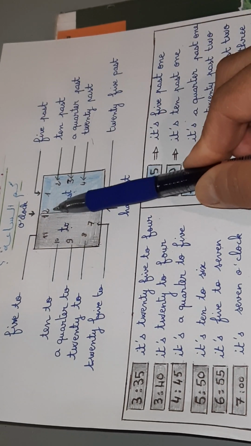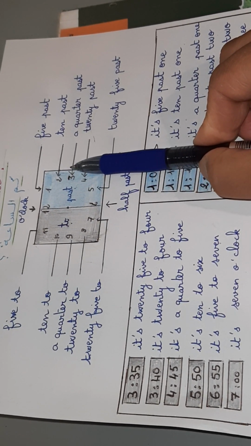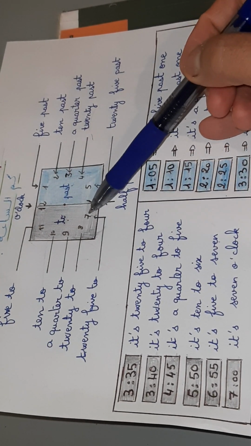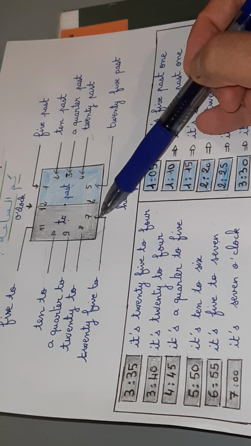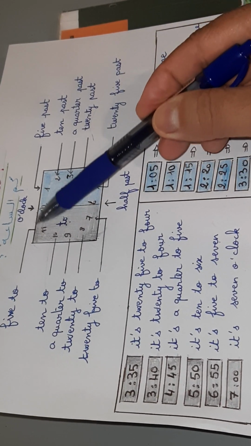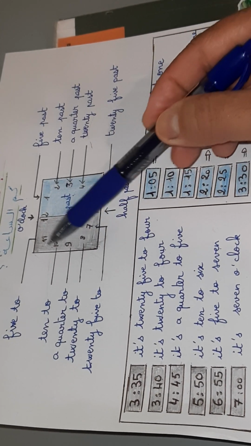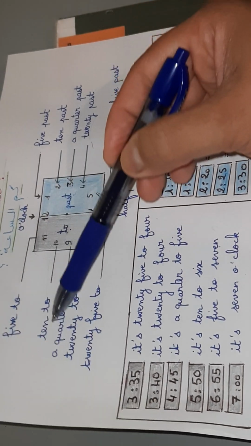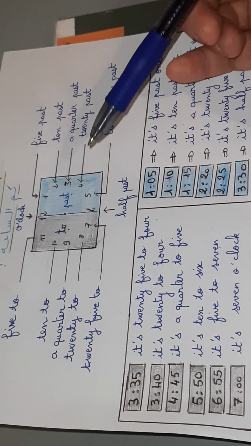In the second part of the clock, we use the word to. Here we use the word past. Here we use the word to. From 7 to 12, how many minutes do we have? From here to here, how many minutes do I have? 25. From 8 to 12, we have 20 minutes. From 9 to 12, we have quarter or 15 minutes. From 10 to 12, 10 minutes. From 11 to 12, we have only 5 minutes.